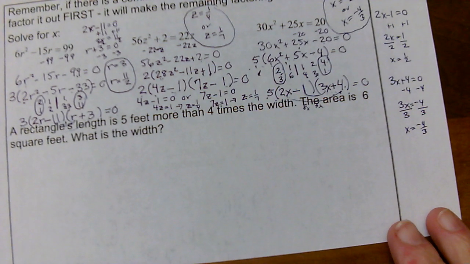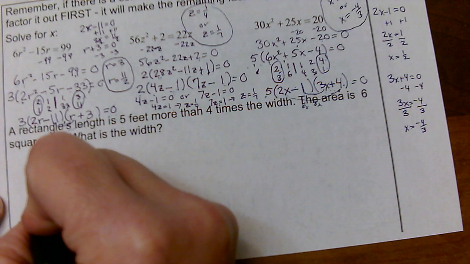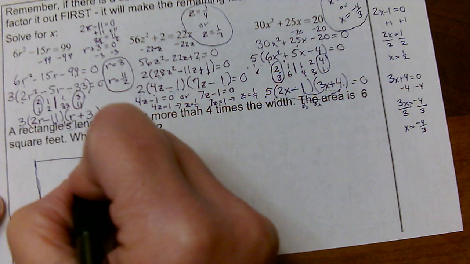Now finally, let's take a look at our word problem. A rectangle's length is 5 feet more than 4 times the width. The area is 6 square feet. What is the width? Well, when you have a word problem that's describing a picture of something, a rectangle in this case, it's a good idea to start by drawing the picture.